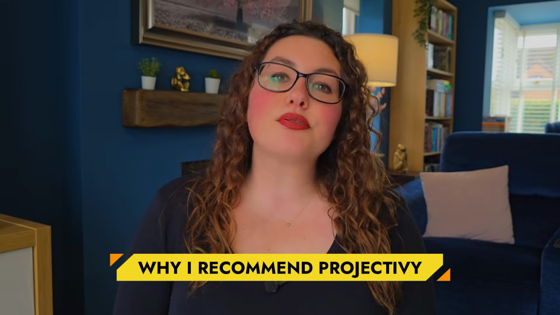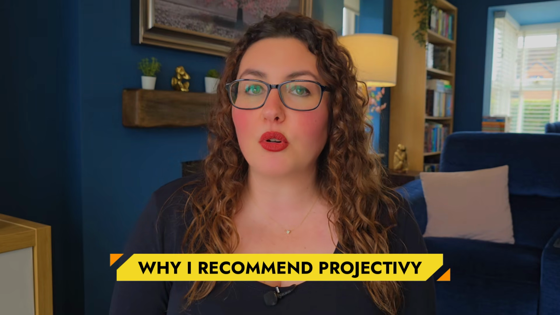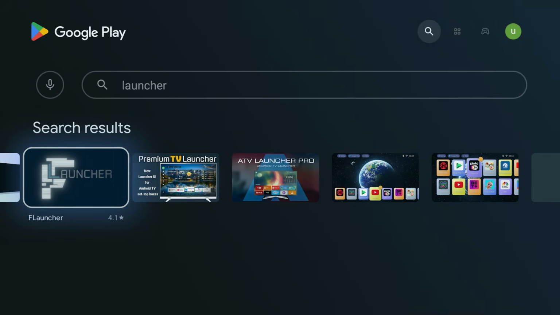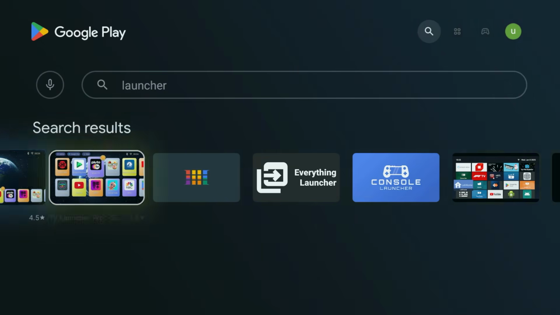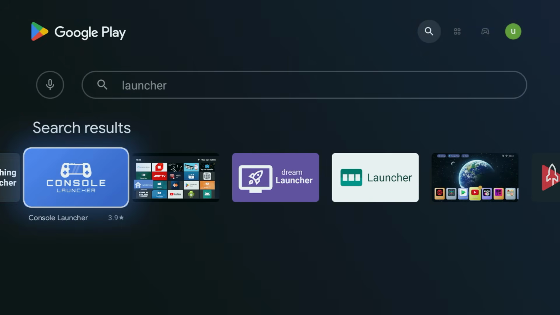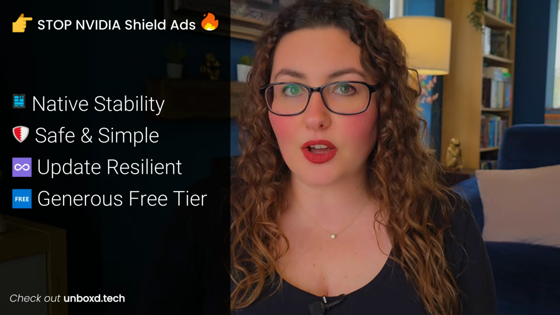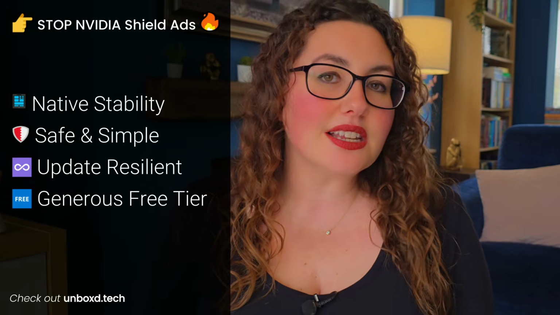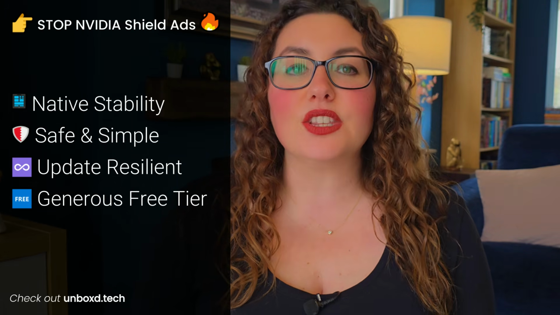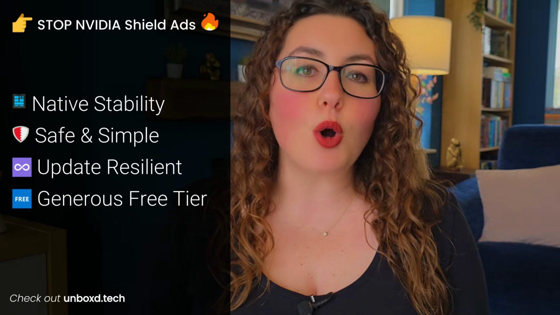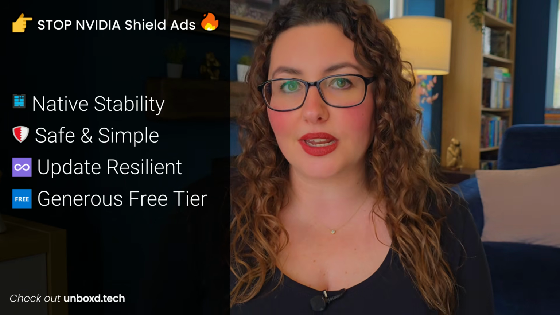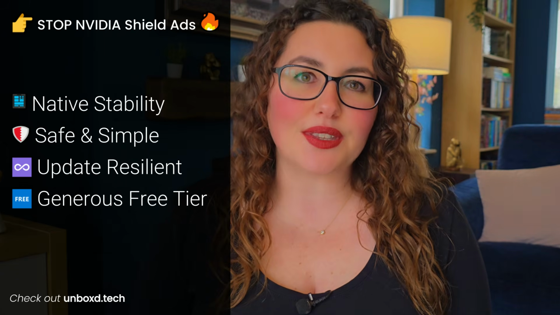I've tested pretty much every launcher available on Android TV. Sideload Launcher, ATV Launcher, F Launcher and Wolf Launcher. Now Projectivy is the one I keep coming back to because it works reliably on Android TV. It doesn't require root access, it survives system updates, and the free version already gives you almost everything most people need. So that's what we're using today.